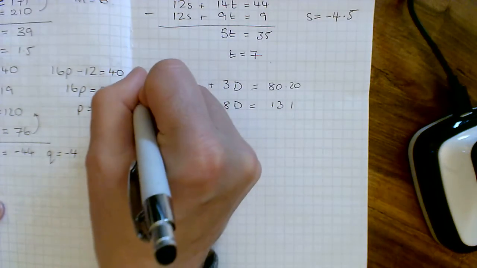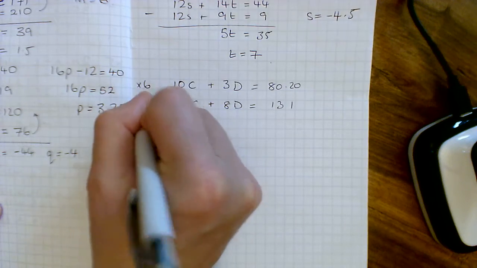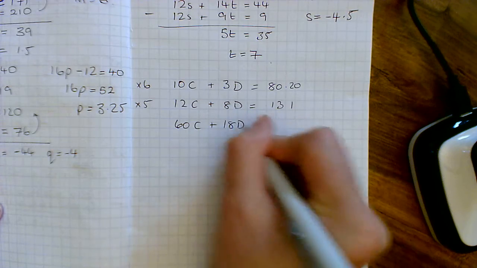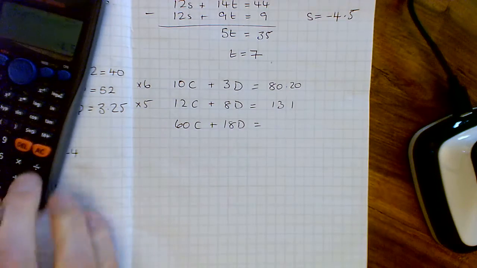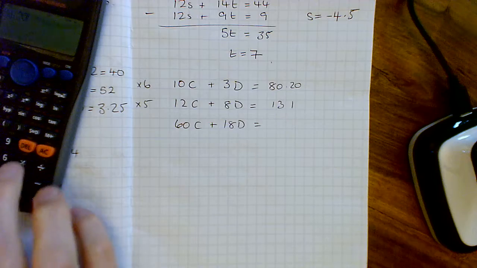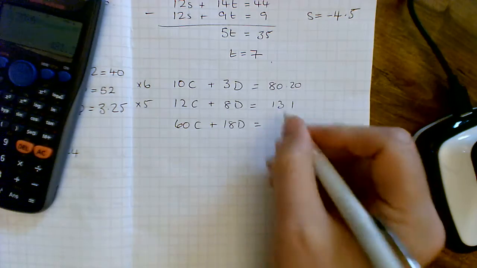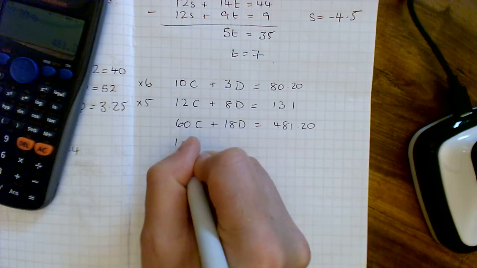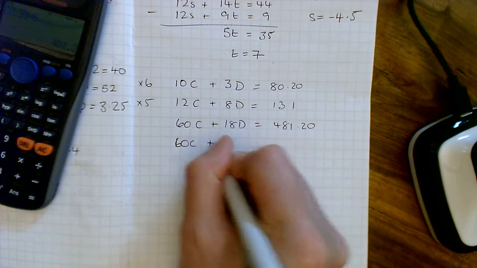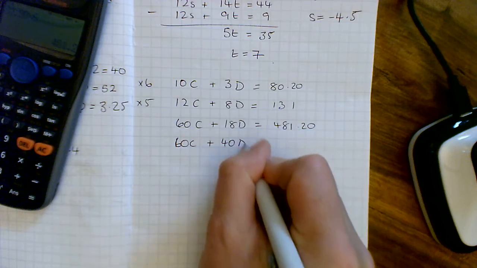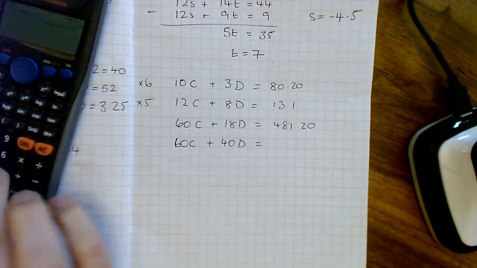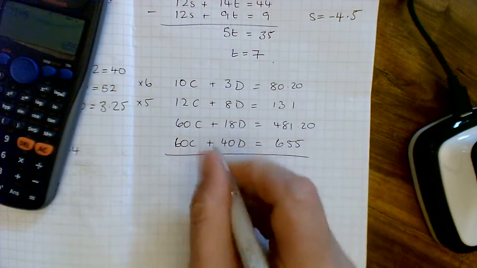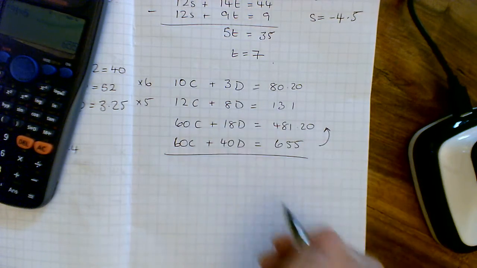So I'm going to get to 60, so I'm going to times this one by 6 and times this one by 5. I've got 60 CDs plus 18D equals 80.20 times 6. So 80.20 times 6 turns out to be 481.20. And the next one is 60 Cs plus 5 8s of 40D equals 131 times 5. 131 times 5 is 655.